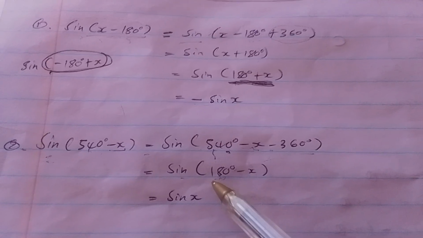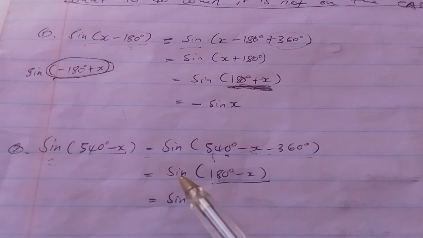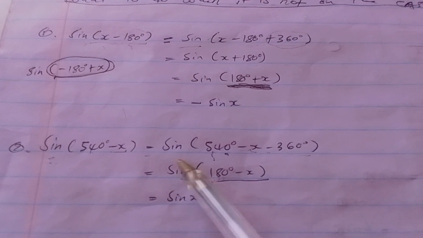So go into your CAST diagram and look for 180 minus x, and that's when we'll determine the sign, I mean a positive or negative sign, of our sine.